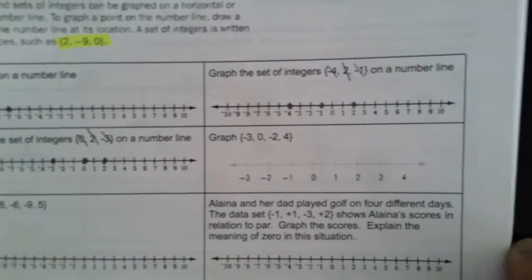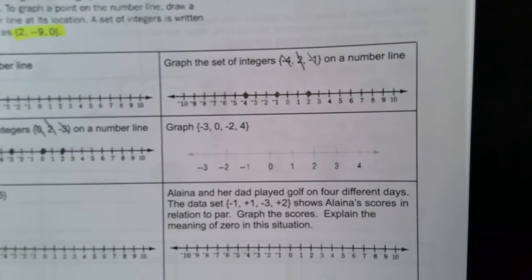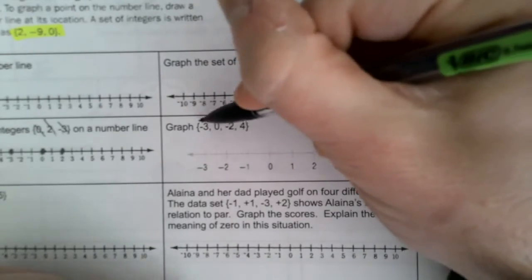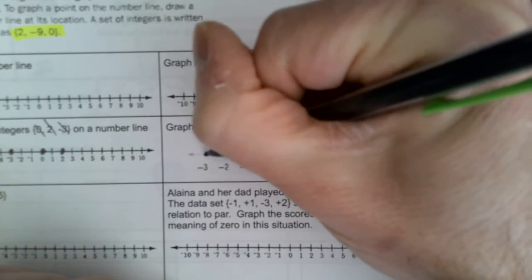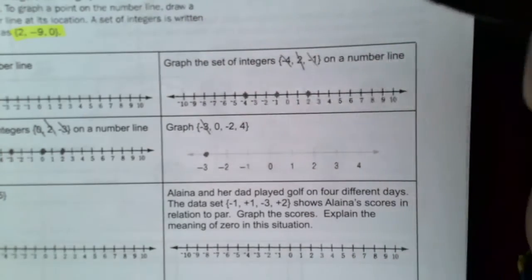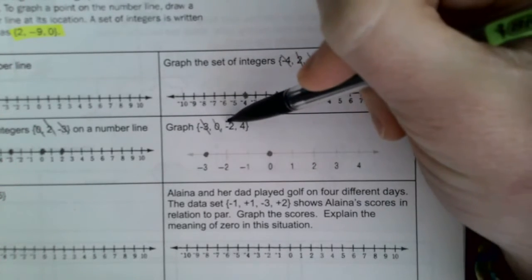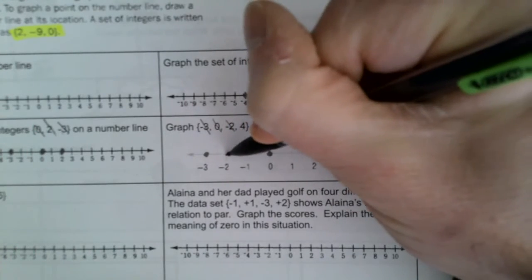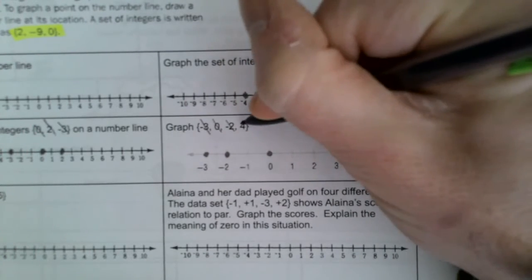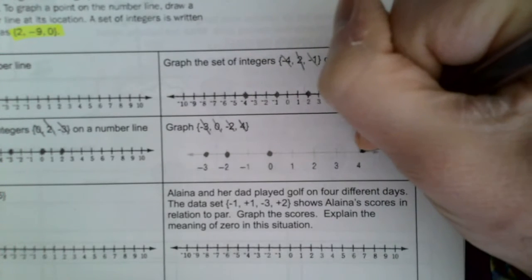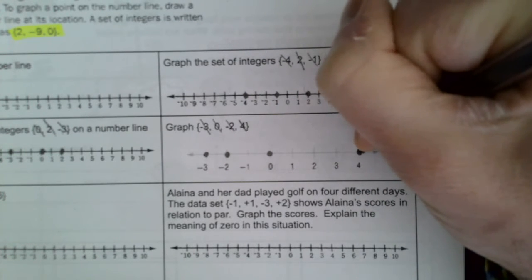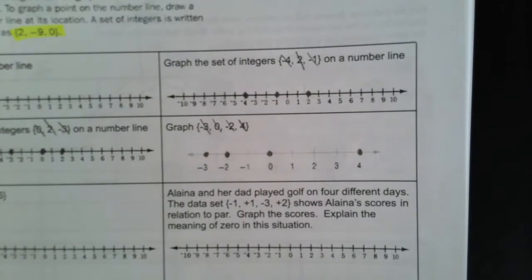The next set of numbers is 4 numbers, -3, 0, -2, and 4. Let's graph those. Start with -3. It's going to go to the left of 0. It's 3 away from 0 to the left. 0 would be 0, of course. -2 would be to the left of 0, the negatives, and 4 would be to the right of 0. Okay. So it looks like 4 is farthest from 0 than either -2 and -3. 4 would be the greatest number as well because it's the farthest to the right.